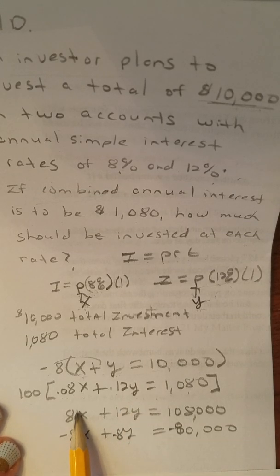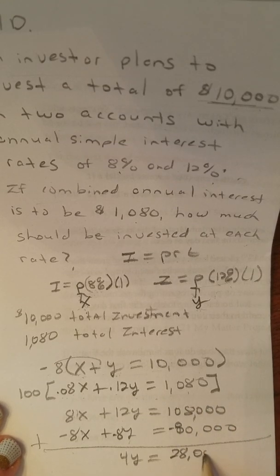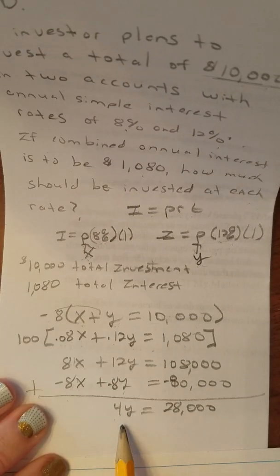Now I did that so that now I can do that addition elimination method. 8x minus 8x is 0. 12y minus 8y is 4y. And then 108,000 minus, minus 80,000 is, I want to say 28,000. I'm going to divide everything here by 4.